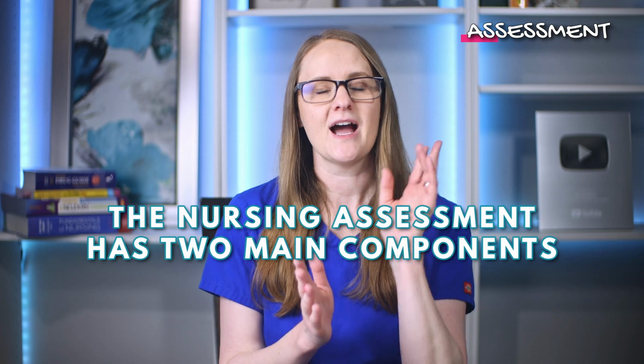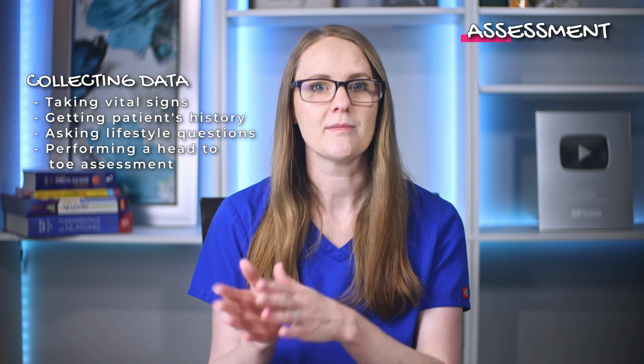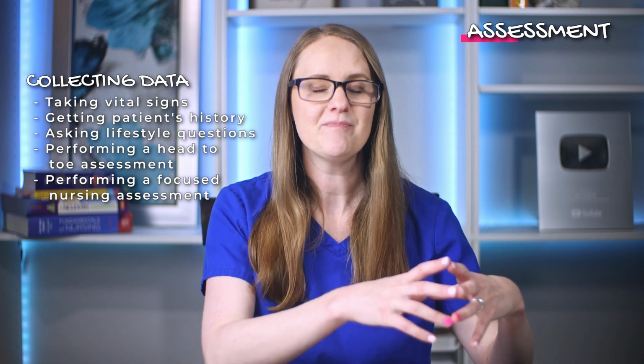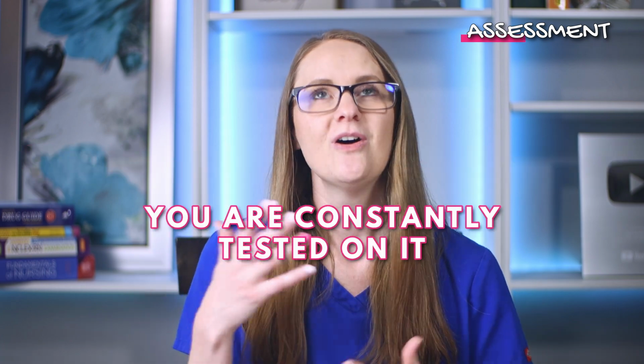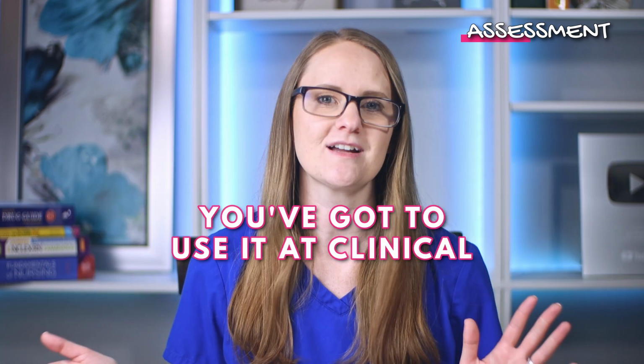The nursing assessment has two main components to it: collecting data, meaning taking things like vital signs and getting the patient's history, asking them questions about their lifestyle, and performing your head-to-toe assessment or a focused nursing assessment. So that is collecting data. And then critical thinking. Now, critical thinking, this is the big one, because you are constantly tested on critical thinking in nursing school, and you've got to use it at clinical.